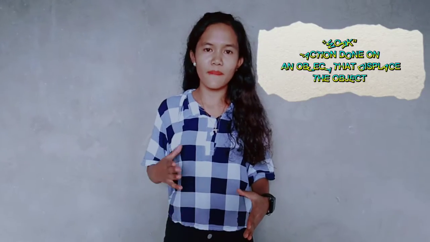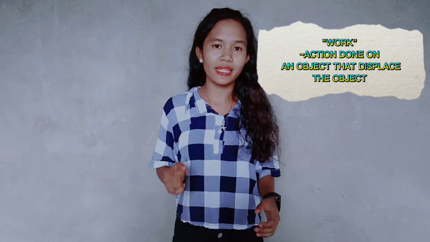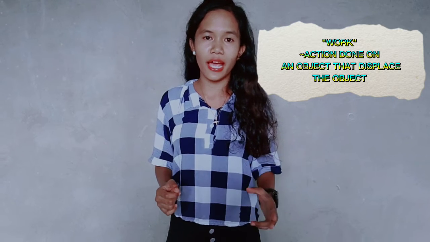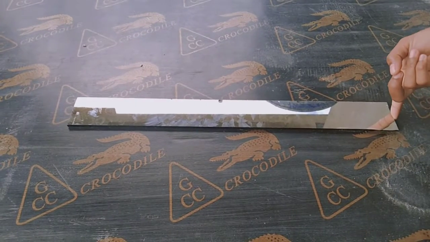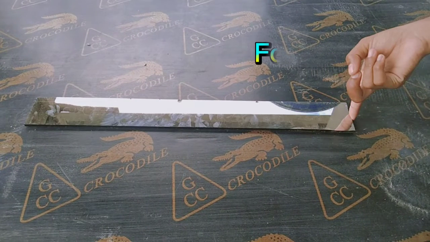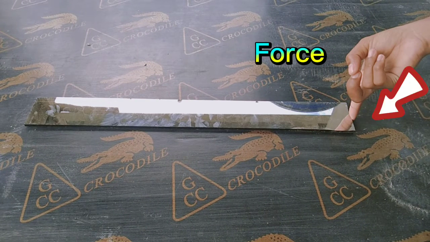Work in physics is the measure of energy transfers when an object is being moved by the distance of an external force, at least part of which is applied in the direction of displacement. Take this for example. When things are moved around, work is being done. Work is done by a force acting on an object.